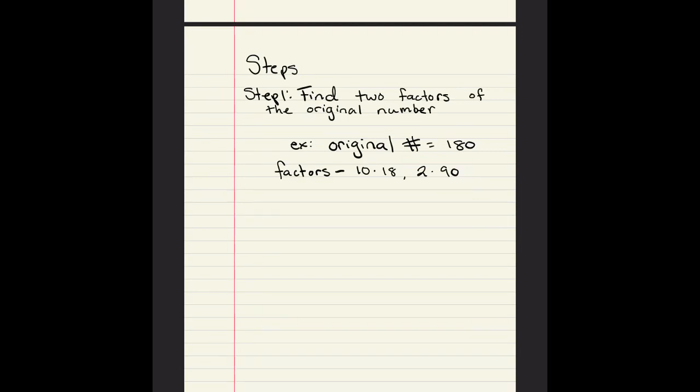If I focus just on my 18 here, what numbers can go into 18? 6 and 3 can, but I have to have that 0 added back in. So it would be 3 times 6 is 18, and then we just add our 0.